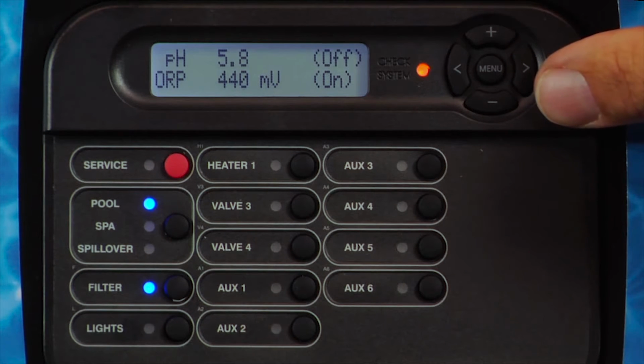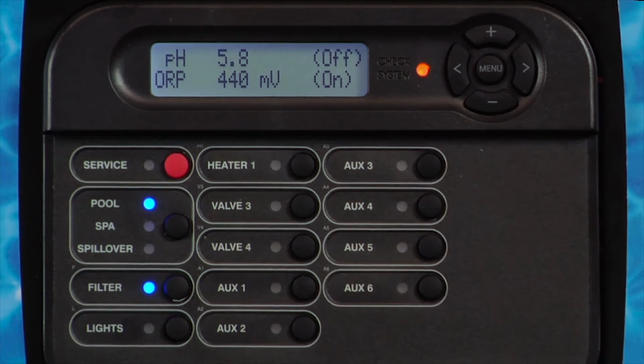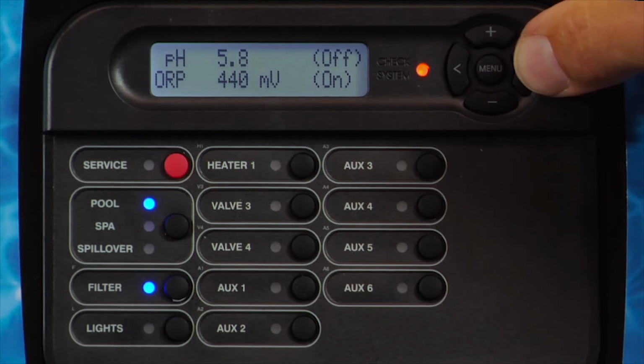If chemistry sensing is enabled, pH and ORP levels and status will be displayed. The ProLogic will refer to these levels to determine how much chlorine to generate and to control oxygen reduction potential, or ORP, and how much CO2 or acid to dispense to control the pH level. Press the right arrow button again.